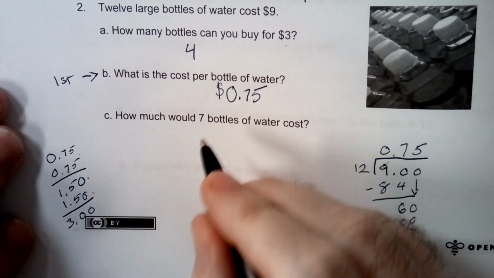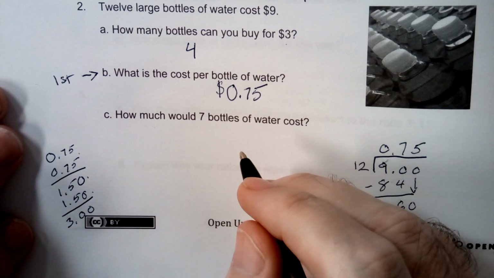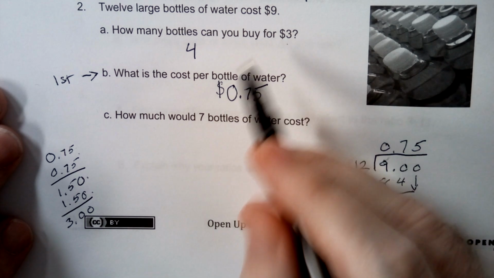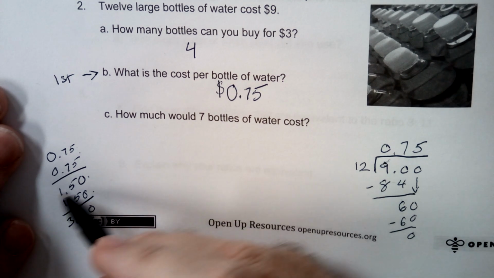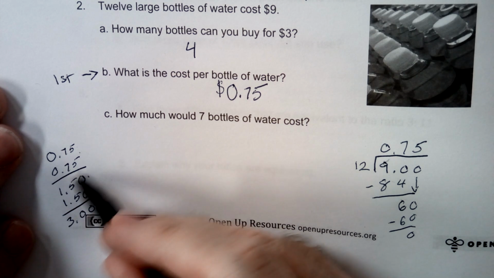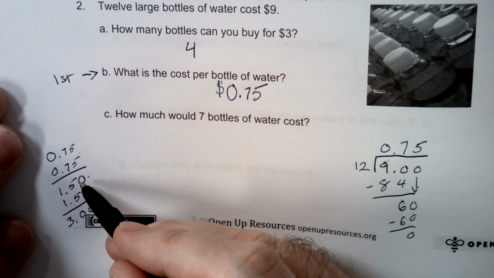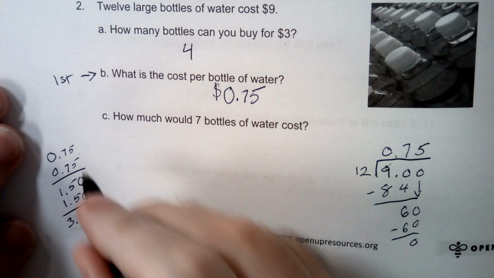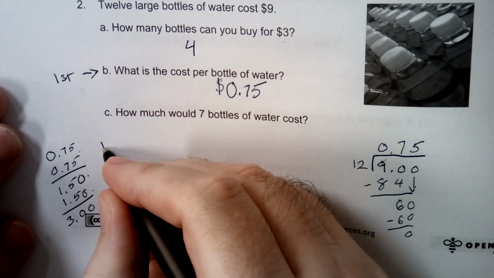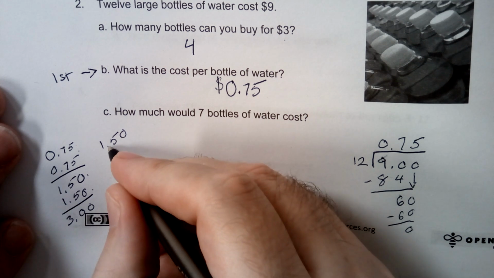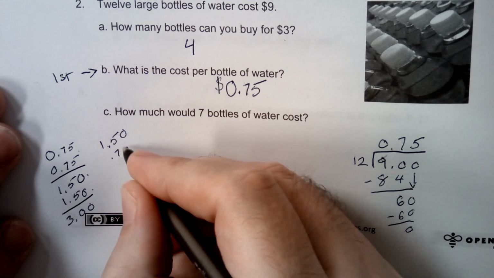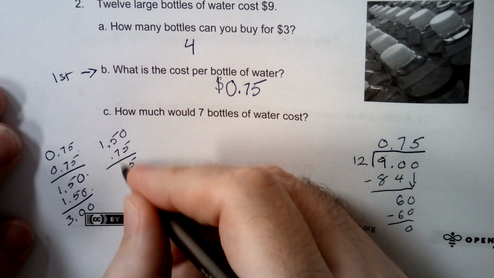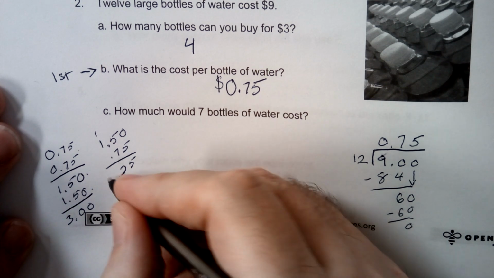Now, for letter C, 7 bottles. Well, we know that 4 is 3. Now, we know from right here that 2 is $1.50. And so $1.50 plus 75 cents is $2.25.